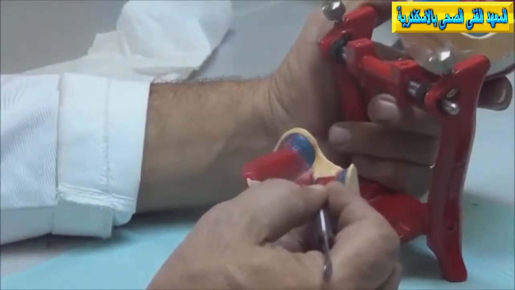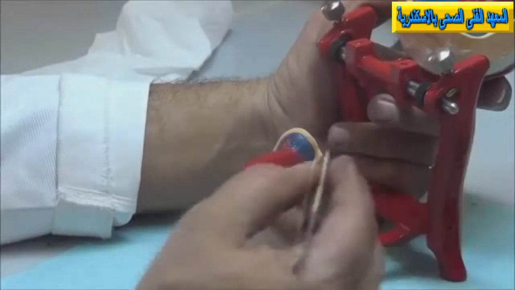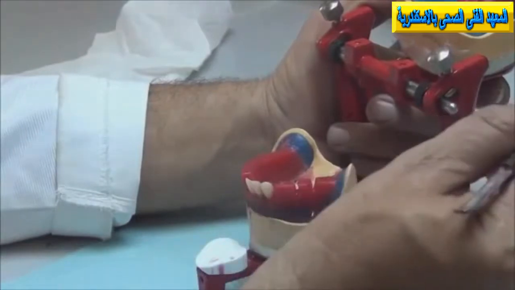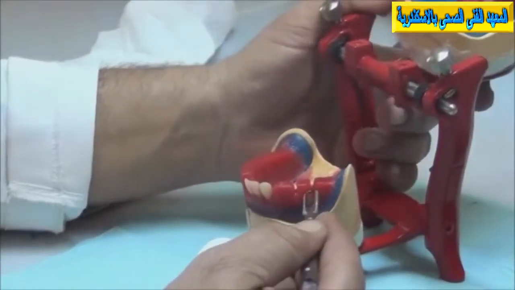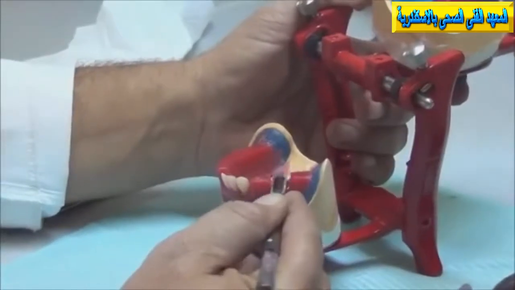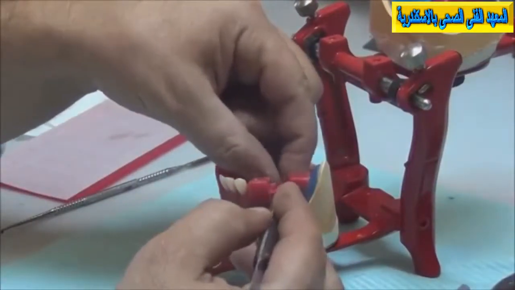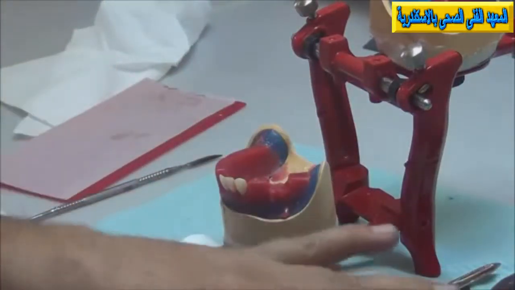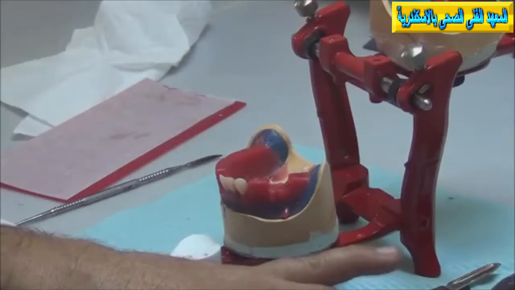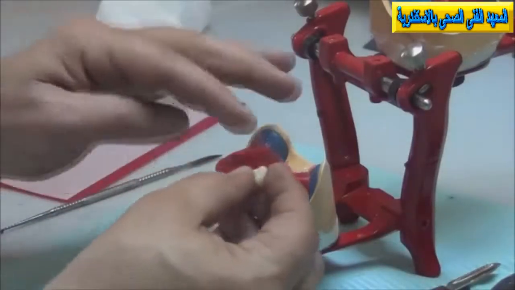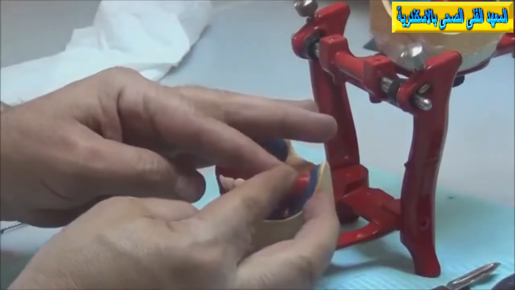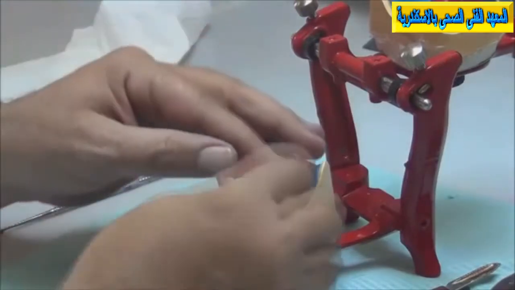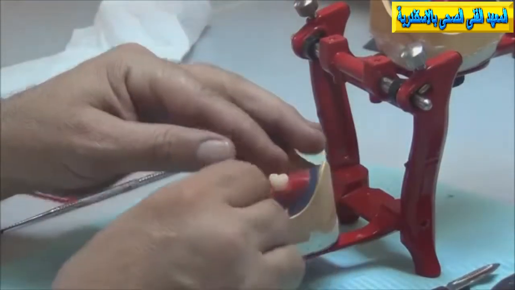After marking where its location should be, we open a box for the tooth and then we set it into the location. The first step is putting the tooth in correct relation with the upper in terms of cusp interdigitation. Once more, please observe your morphology. So the tooth is put into place. We check with the upper that the location is correct in terms of cusp interdigitation.